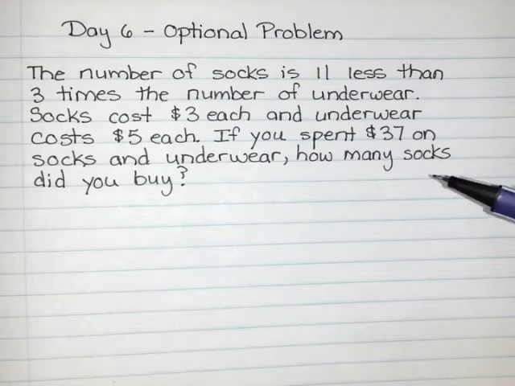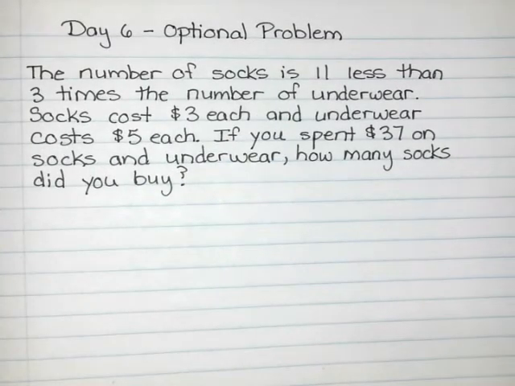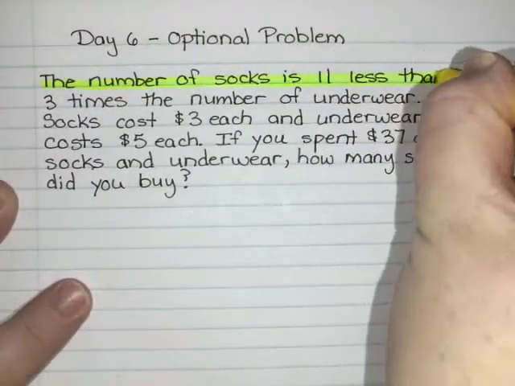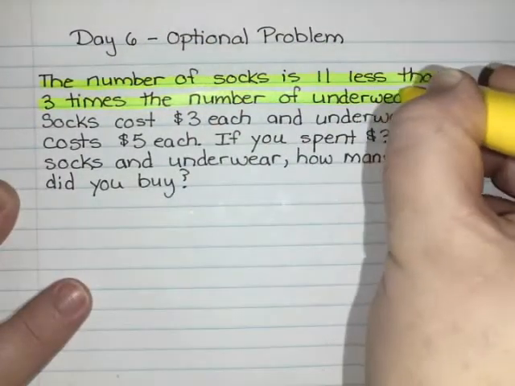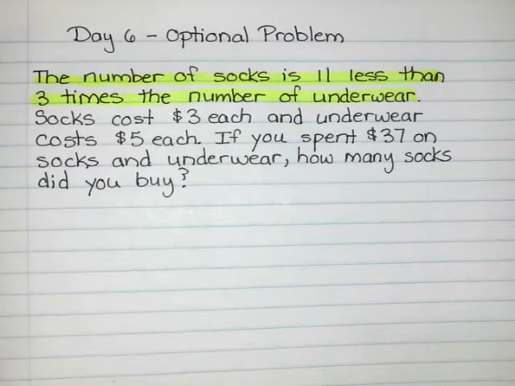There's a lot of information in this question. The first sentence, the number of socks is 11 less than 3 times the number of underwear, is a comparison. It is comparing the number of socks and the number of underwear. So I'm going to highlight that as my comparison sentence. The second part, socks cost $3 each and underwear cost $5 each, is not a comparison.